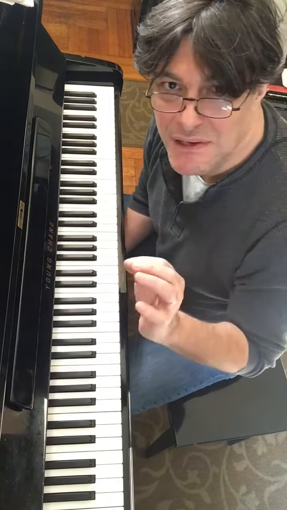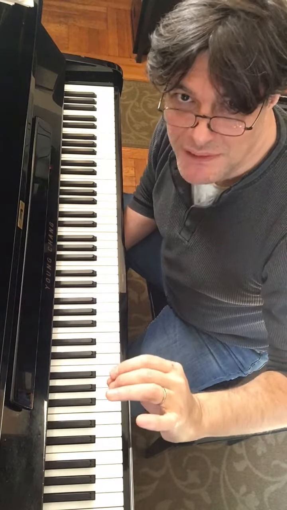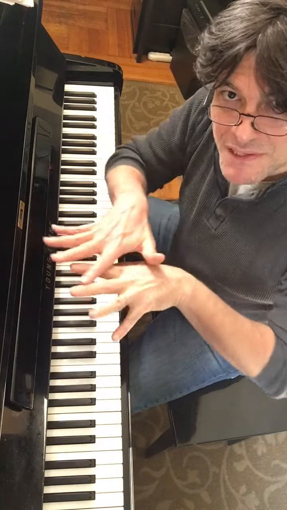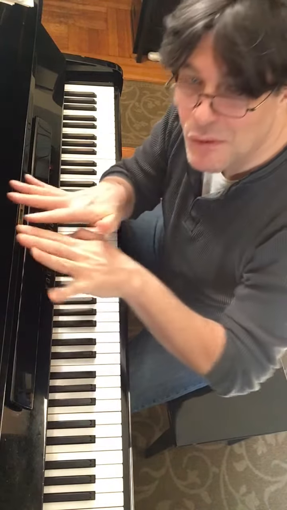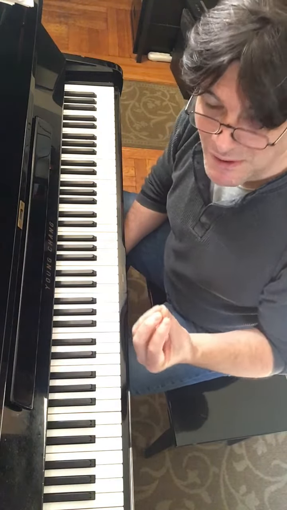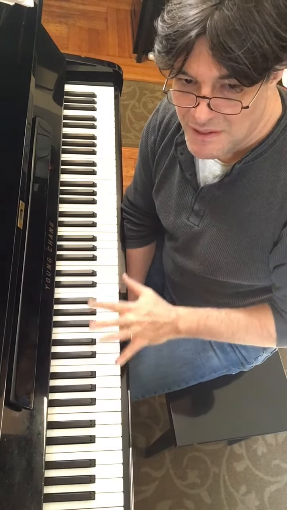And that's the whole signature of this sound, is the linearity of it, that everything has to do with movement, not chords. It's not blocks of chords. It's voices that move in a horizontal way. That's what gives the music that cohesive sound. Okay, so that's drop voicings.